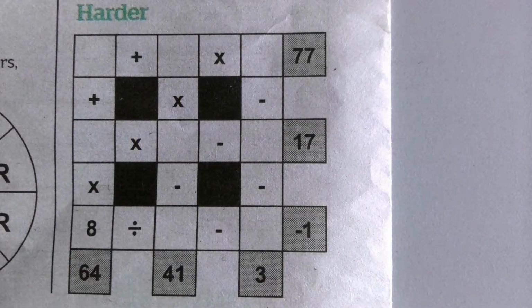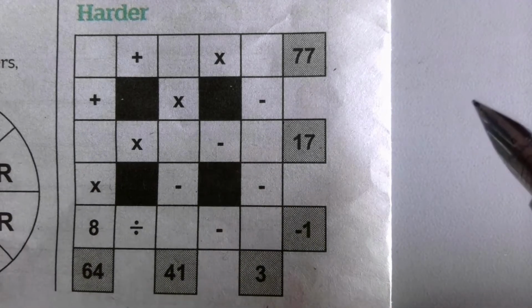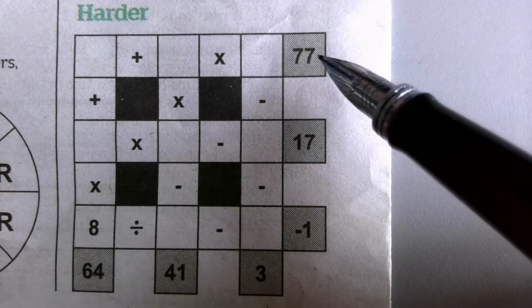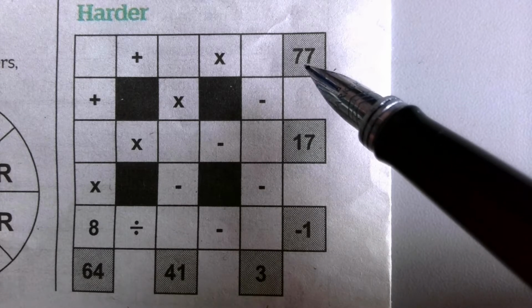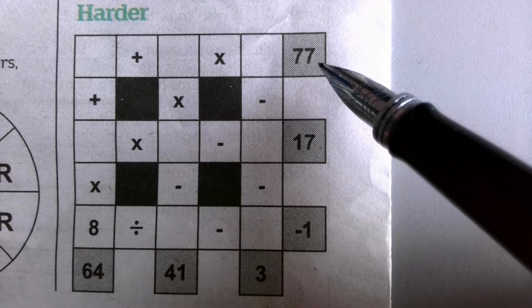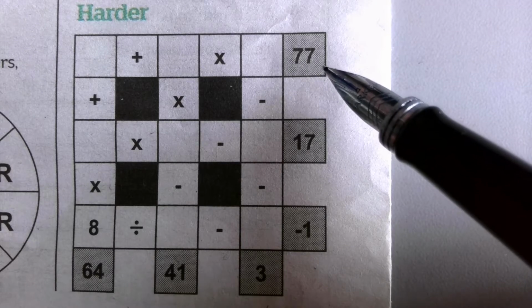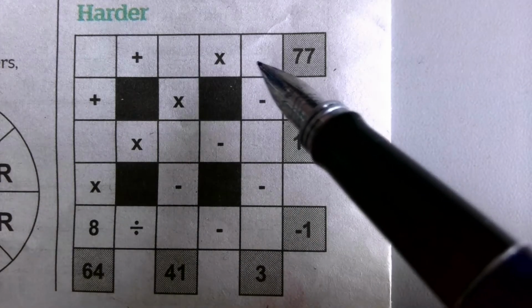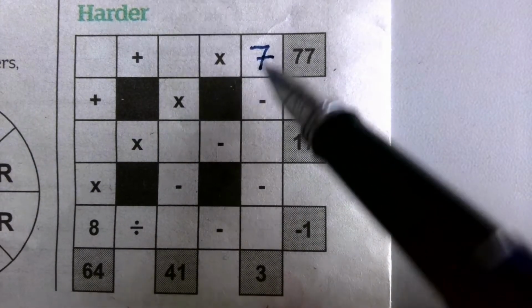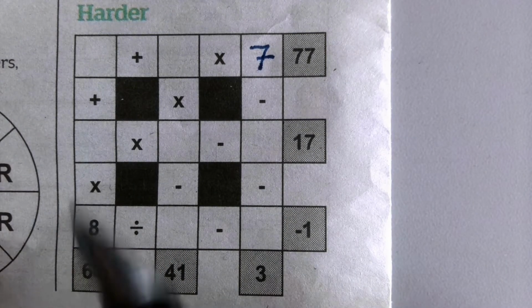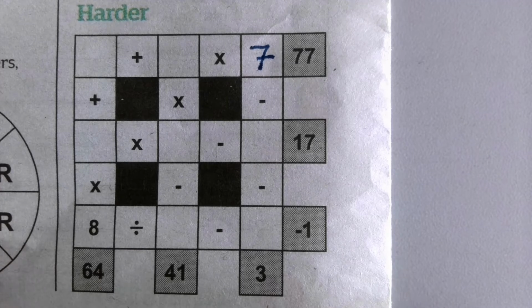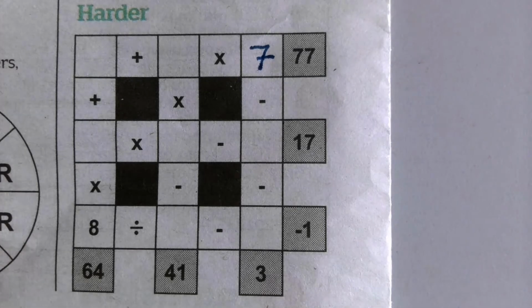Here's the puzzle then, so pause the video and have a little think of that, and then I'm going to talk you through how I would do it. Well, first of all, straight away notice this is 77. So 2 multiplications to get to 77 can only be 11 times 7, which means that this must be a 7 here. Those two must add up to 11. We've already got the 8 gone. What next?